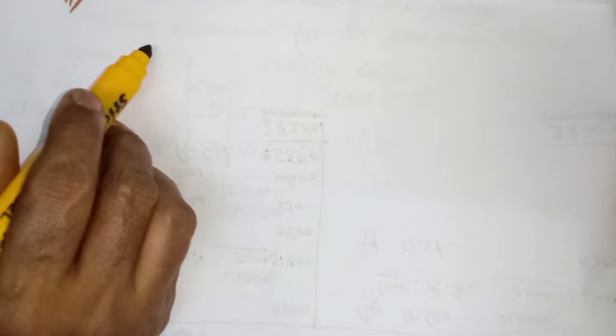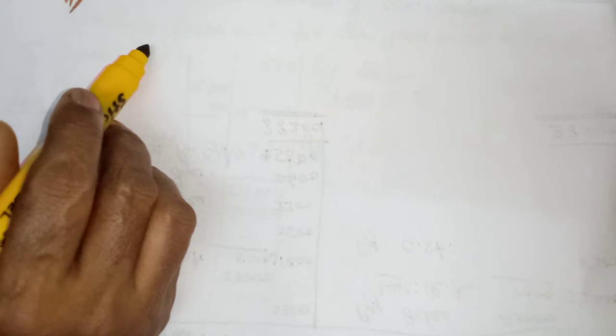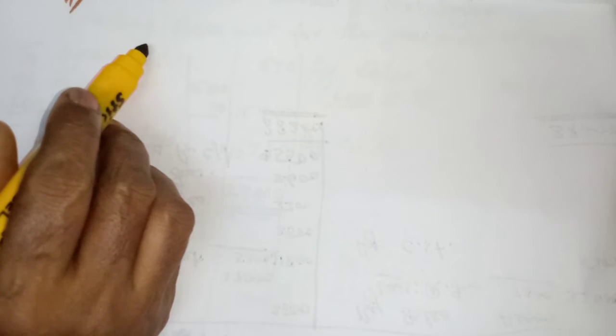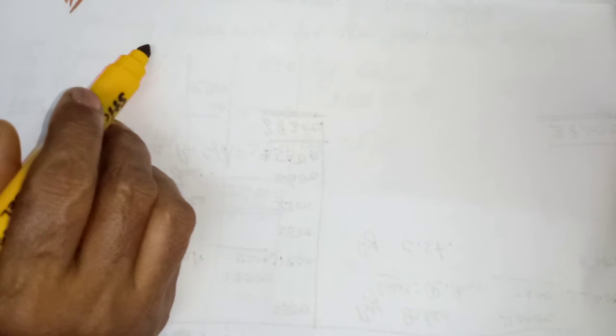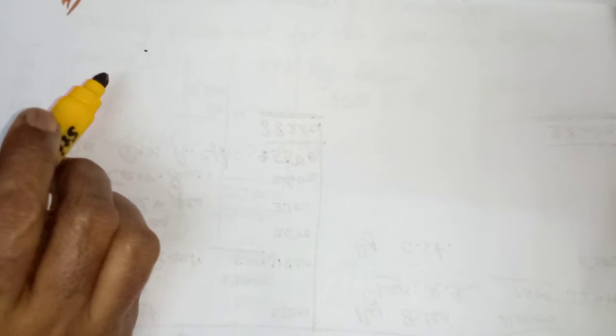Then sales, royalty on purchase of goods, octroi on purchase of goods, cost of goods manufactured, closing stock, carriage inward, import duty on purchase of goods, dock charges on purchases. So almost all are direct expenses, isn't it? What does adjusted purchases mean?